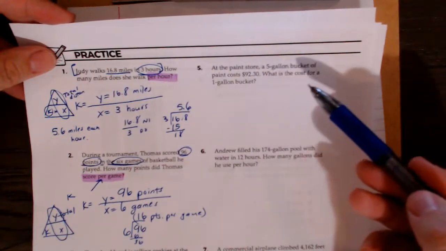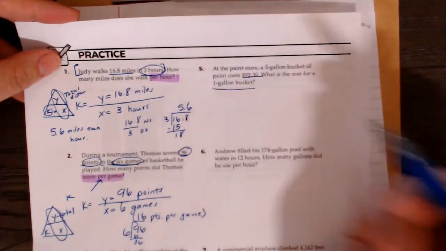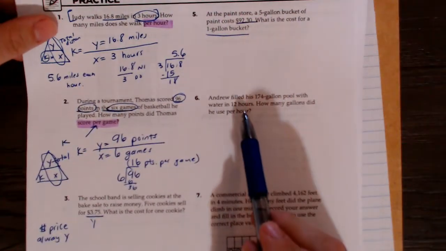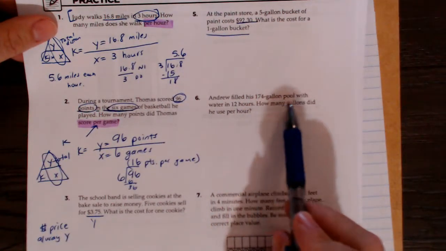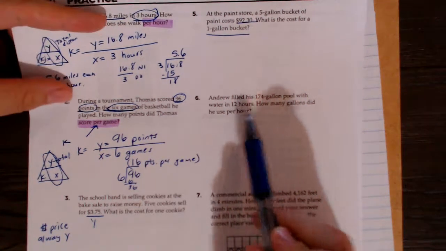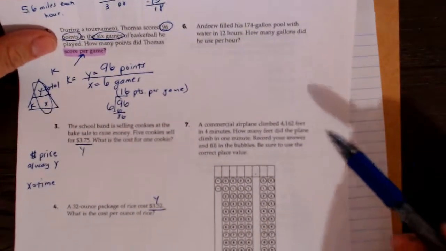At a paint store, 5 gallons of bucket costs this. Hey, they're looking for that 1 gallon. You're looking for K. Andrew filled his 174-gallon pool with water in 12 hours. That's your X. How much is it per hour? You're looking for K.